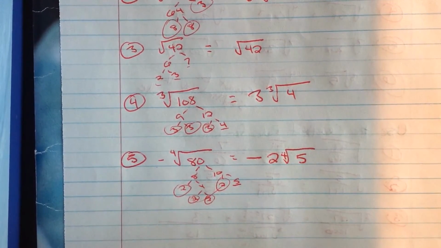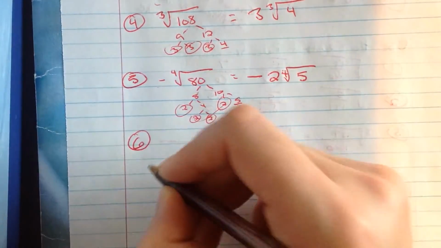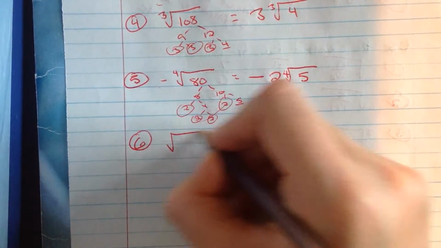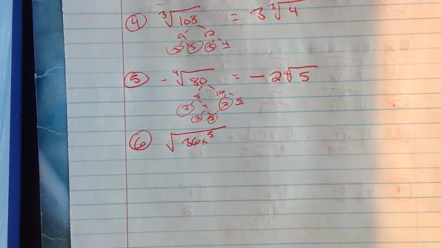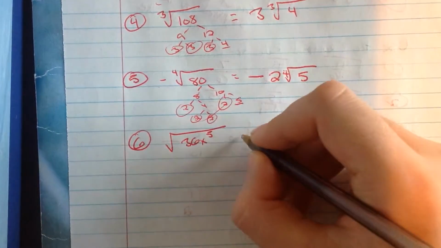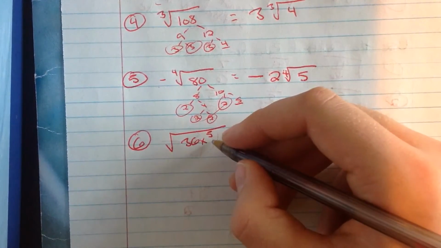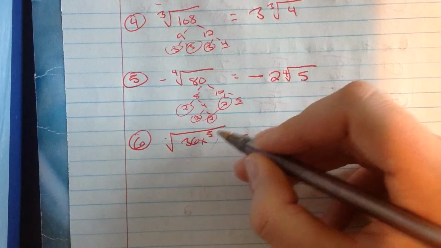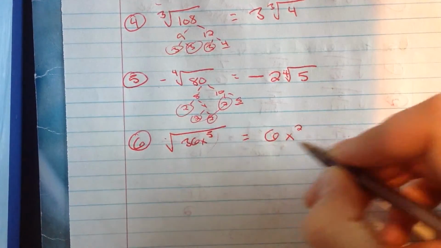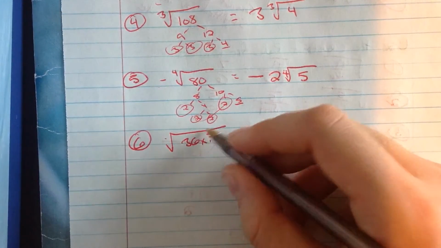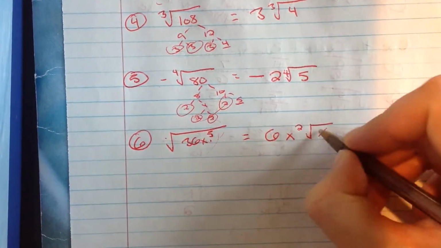So now let's throw variables into the mix too, instead of just numbers. So say for example I have the square root of 36x to the 5th. There's a couple ways you can think about this. We already know the square root of 36 is 6, and now we need to know what do we do with these x's. You can think about it as how many pairs of 2 can I make out of 5? Well, I can make 2 pairs, so 2 comes out, but that doesn't use all of them. There's still 1 left over, because 2 pairs of 2 would be 4, so the last one stays in the square root.